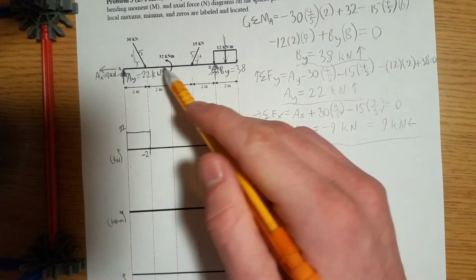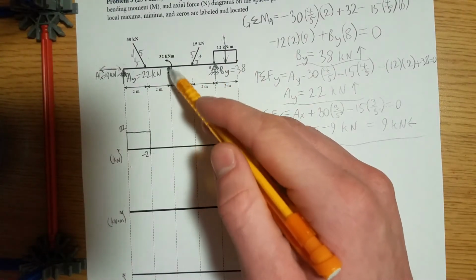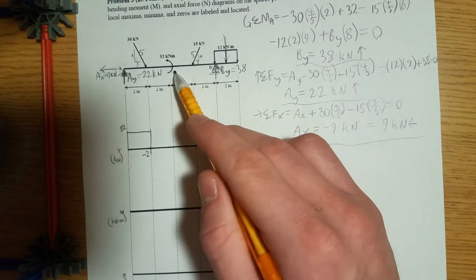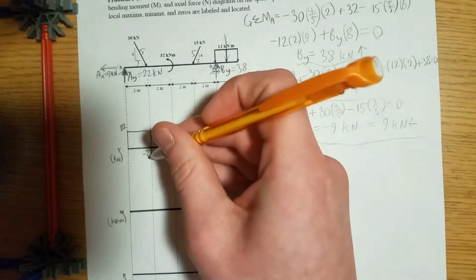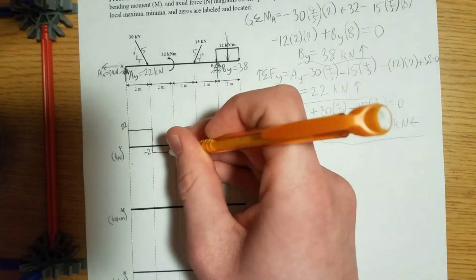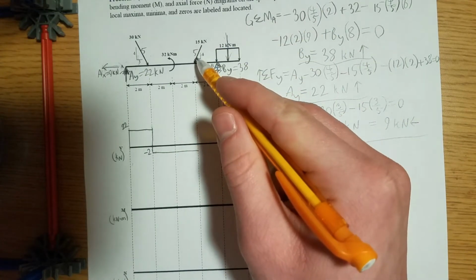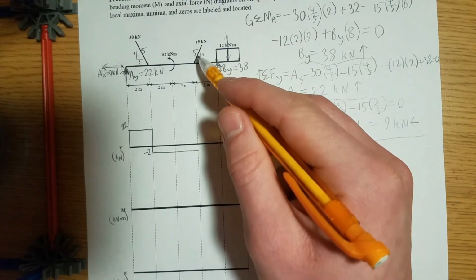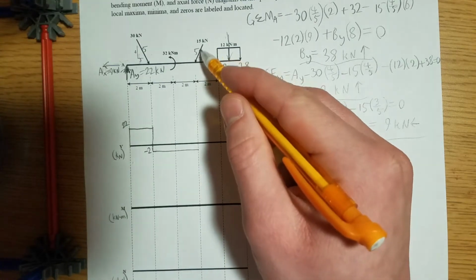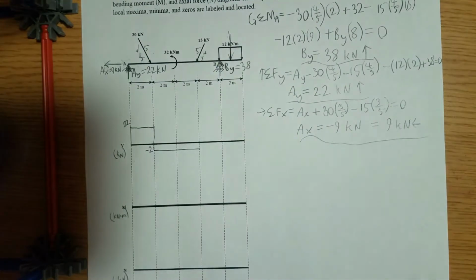And then from here to here, there's nothing changing the force. But if we look here, the only thing here is going to be this moment. The moment doesn't change shear force either. So we're just going to go ahead and draw it straight across to this dotted line where we have another applied force, and this one will change it. And again, we have 15, but it's at an angle. We only want the vertical component.